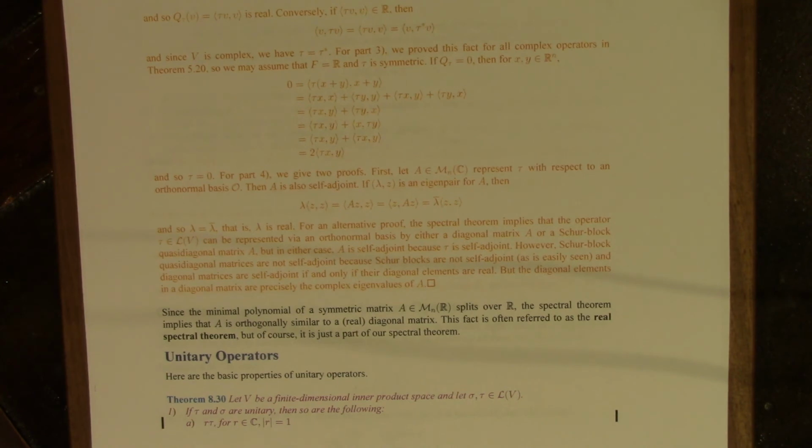Just as an aside note, that's not relevant to our discussion, but you will find it in other books. Since the minimal polynomial of a symmetric matrix, so a real symmetric matrix, splits over the reals, the spectral theorem implies that A is orthogonally similar to a diagonal matrix. This fact is often referred to in other books as the real spectral theorem.